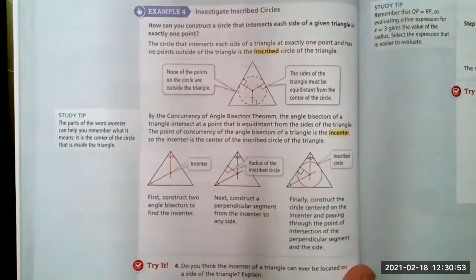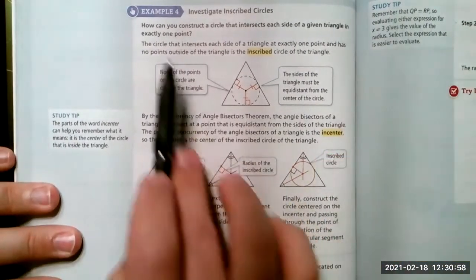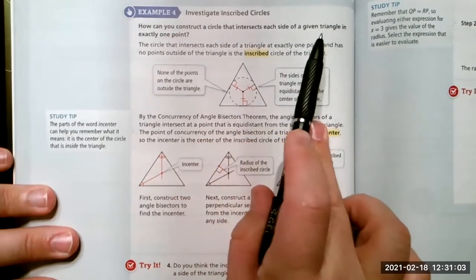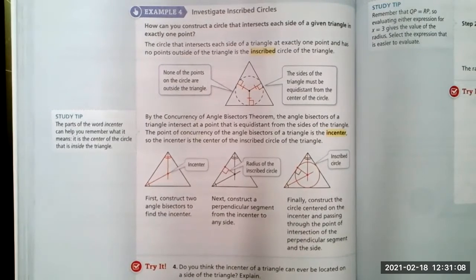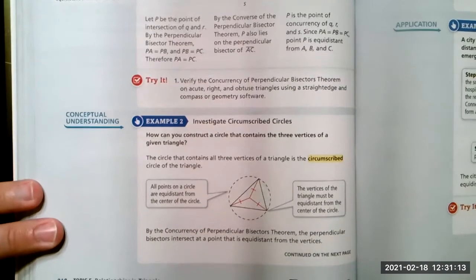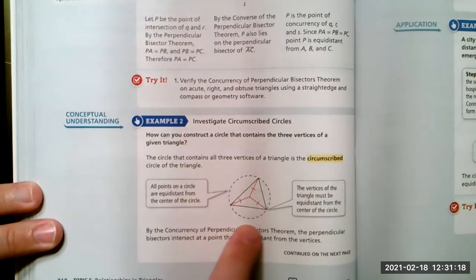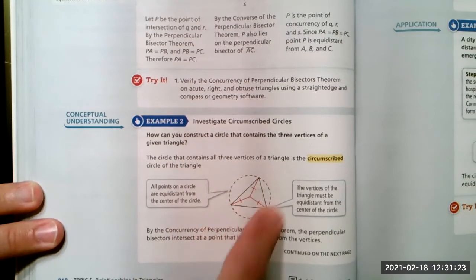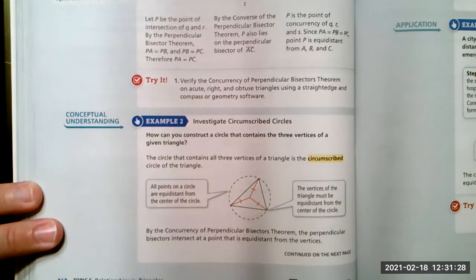Example 4, investigate inscribed circles, okay? So how can you construct a circle that intersects each side of a given triangle at exactly 1 point? Now, this is not the same thing that we already talked about. Let me go back to that. Right here, example 2. Investigate circumscribed circles. Notice here in this situation, that circle intersects all the vertices of the triangle. It's on the outside of it. So the entire triangle is on the inside, right?